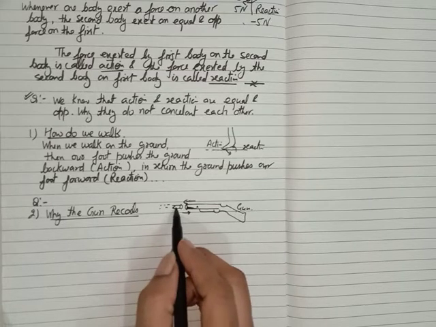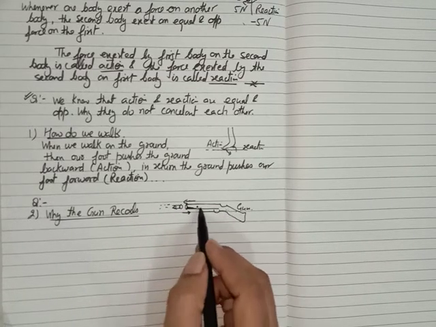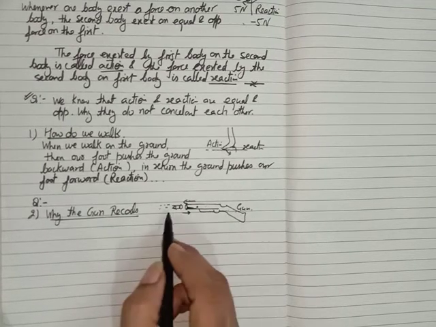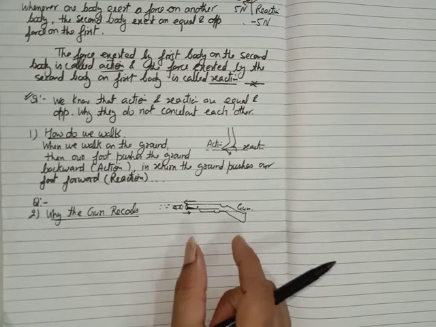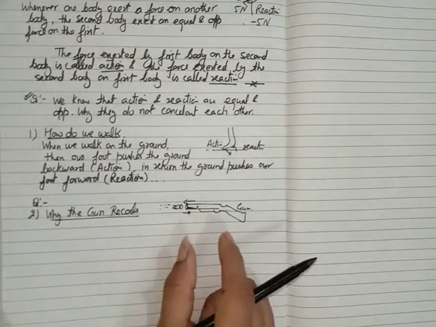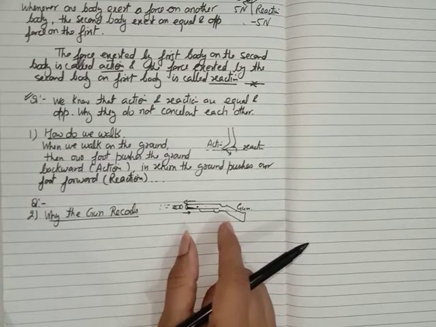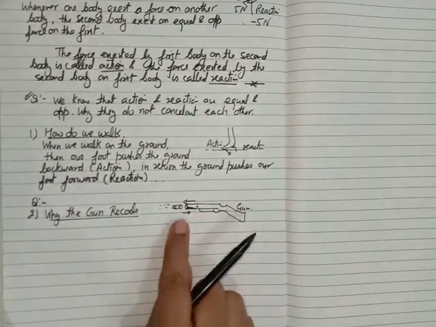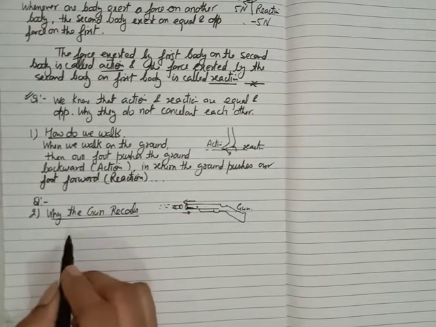But the velocity of the bullet is much higher as compared to the gun, because we know that the gun has a higher mass than the bullet. That's why this gun recoils. It means the gun moves in the opposite direction to the bullet, but with a very small velocity, because it has more mass as compared to the bullet. So you can write the explanation here.